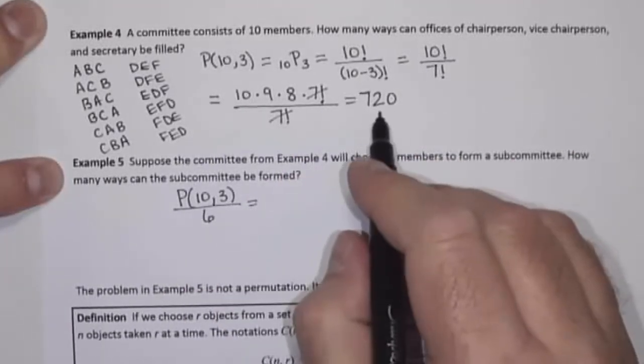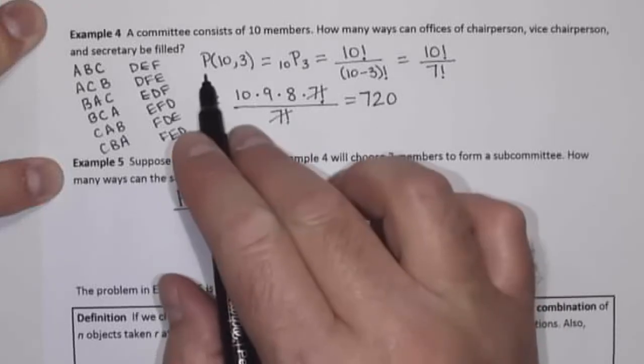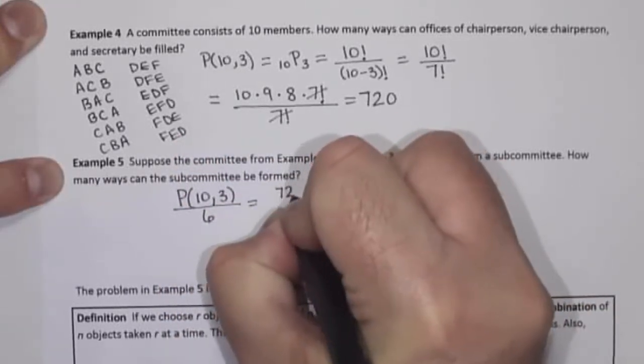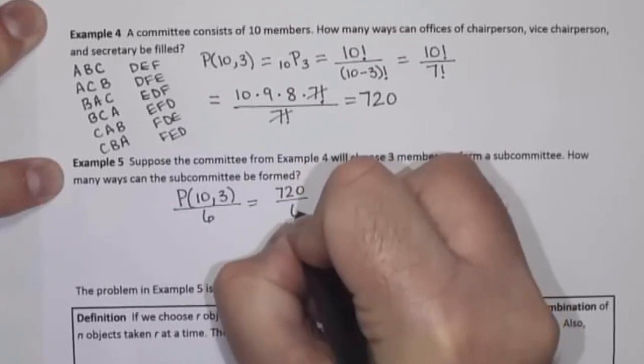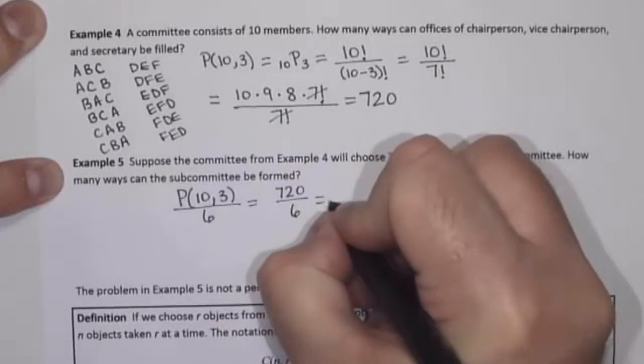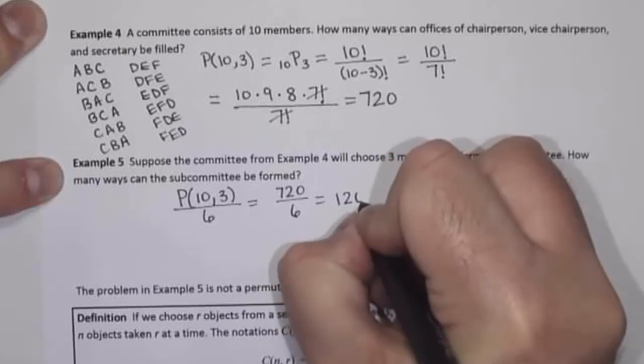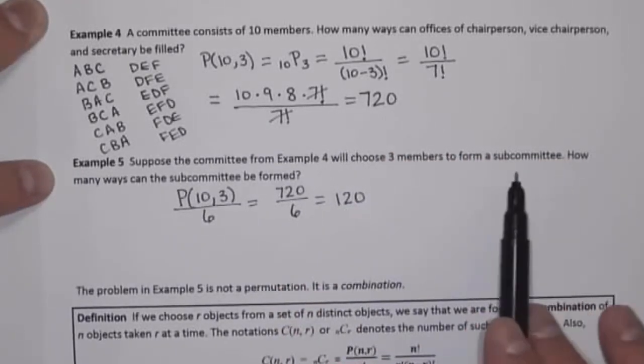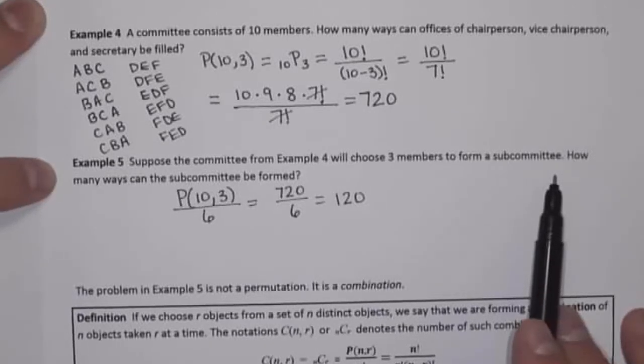Well, in example 4 we saw that the permutation of 10 objects selecting 3 at a time is 720. And so if I take 720 and divide by 6, that is 120. So there would only be 120 different ways of forming this subcommittee.